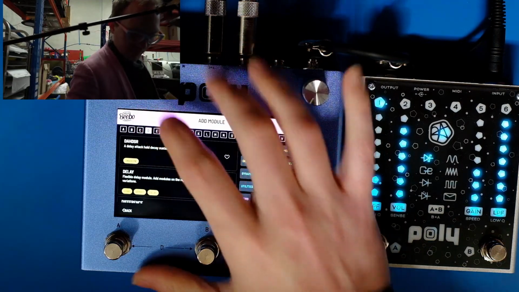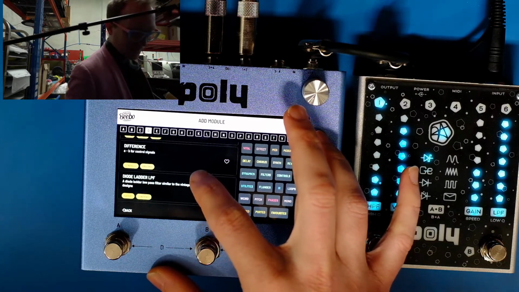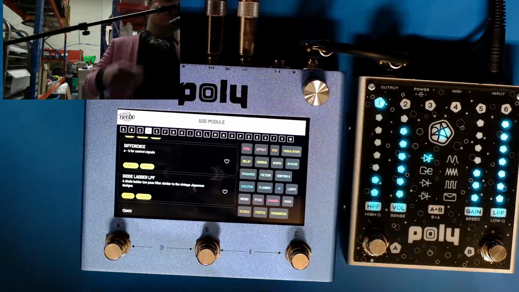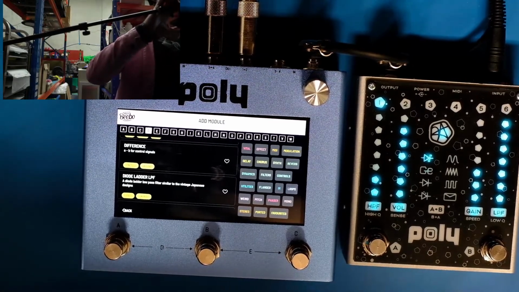Can I knock through the rest of D? Difference, diodes, Doppler-Panner. I think I might have to leave the rest of D for next week's thing, because I'll just go through the rest of the questions. Last questions. Okay, if anybody's got any last minute questions, I will try and glance through them.